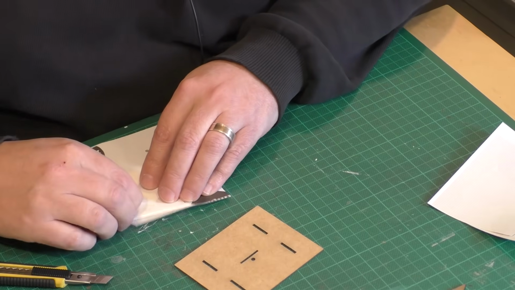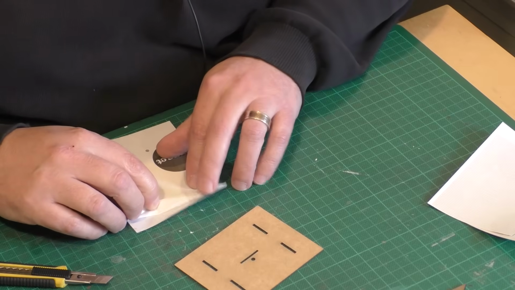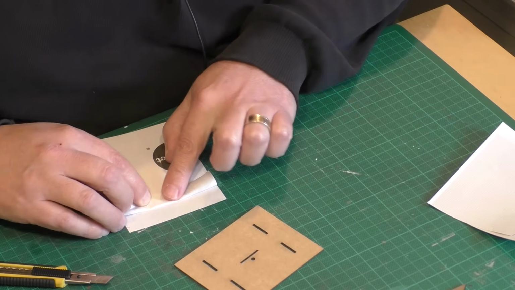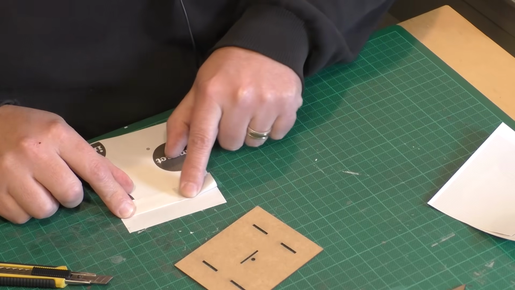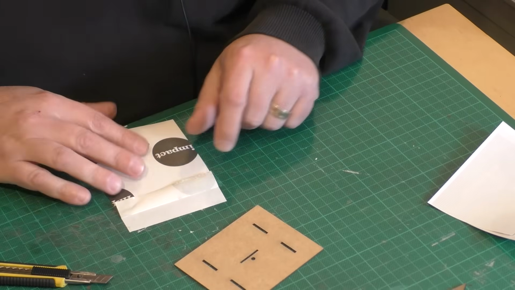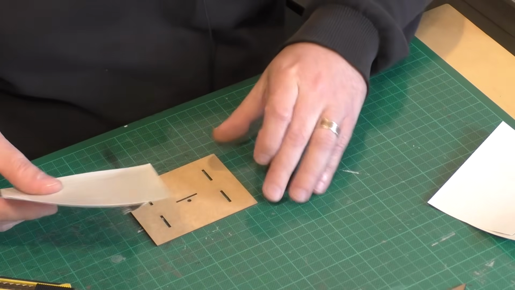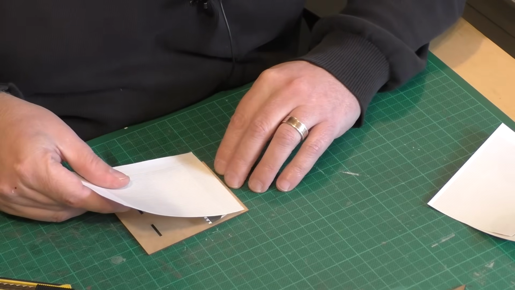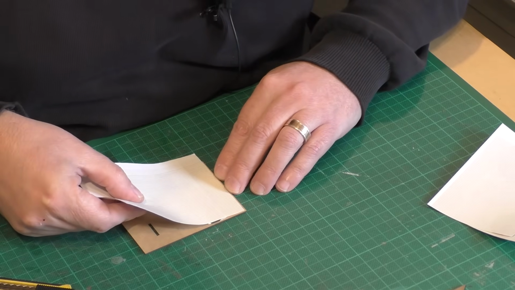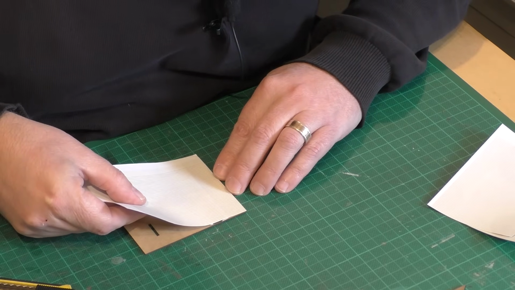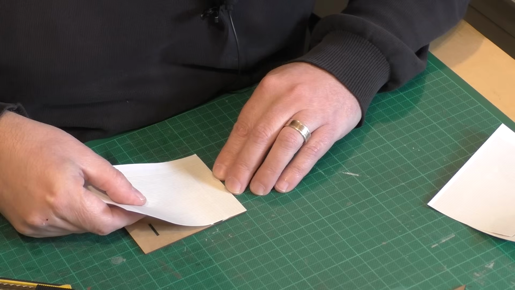And I'll show you some footage of that shortly, but what I'm actually doing here is just applying a ceiling finish. So this is the underside of the roof, or the ceiling surface.